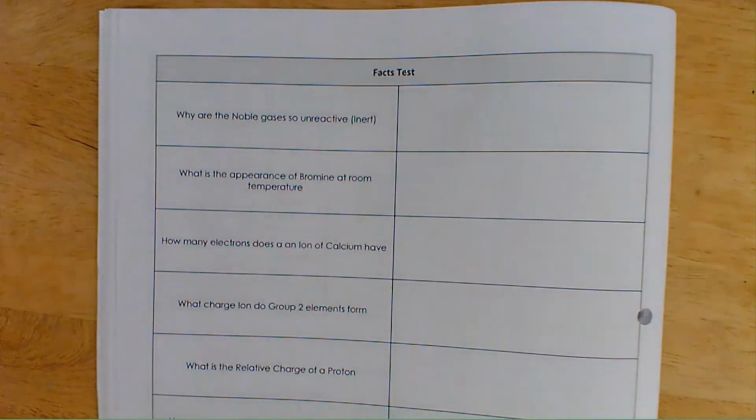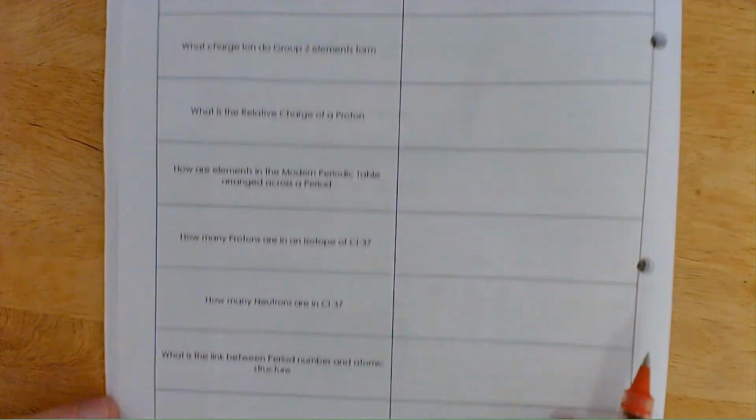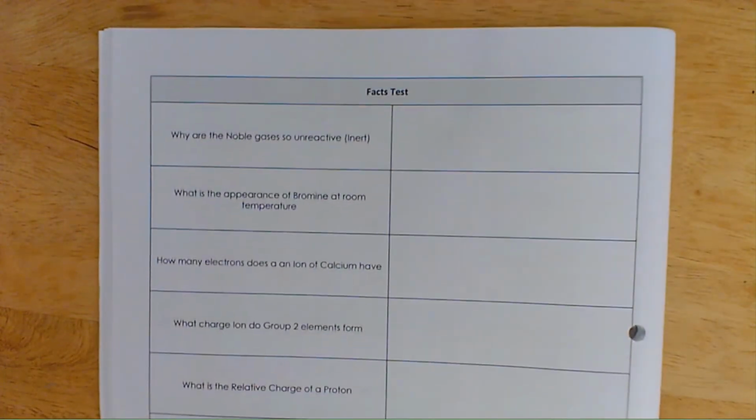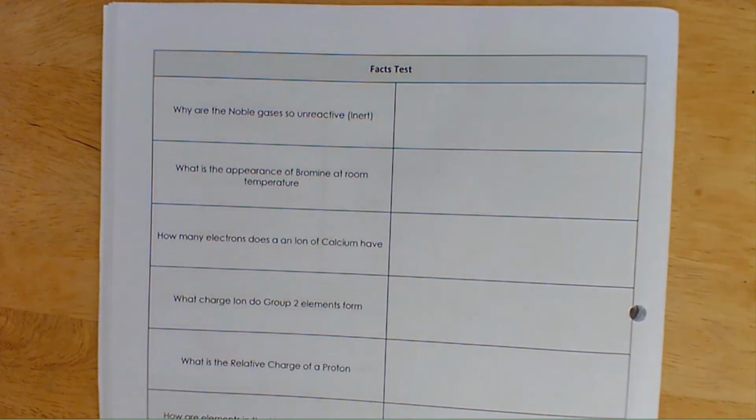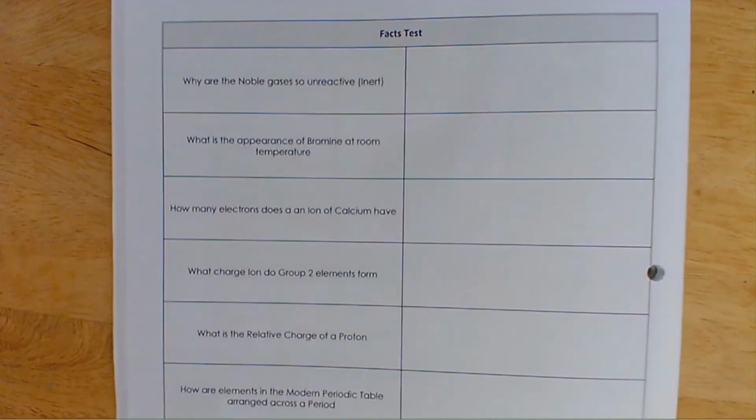Right, for the final time then, we've got 10 questions here for the facts test covering the entire topic of atomic structure in the periodic table. You have 5 minutes, so that's 2 questions you need to answer every minute, 10 questions in total. Off you go.